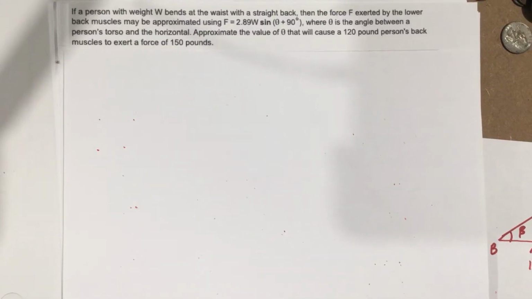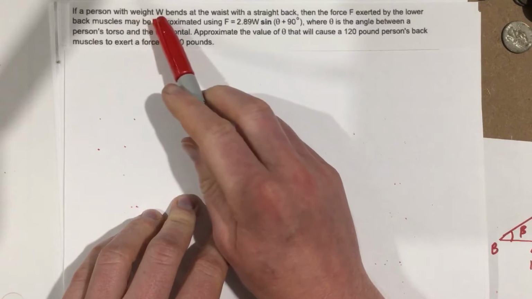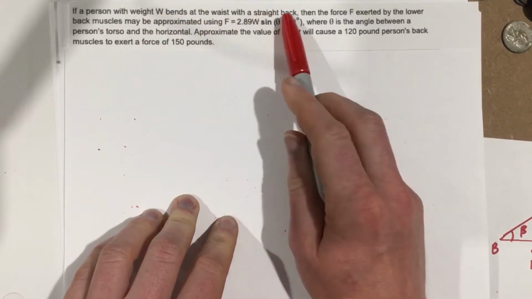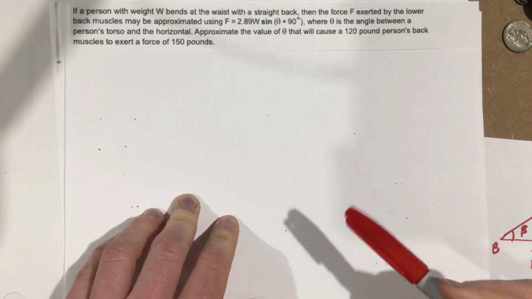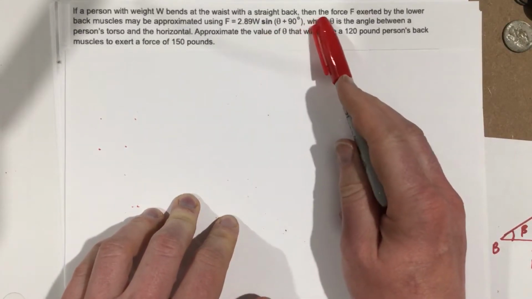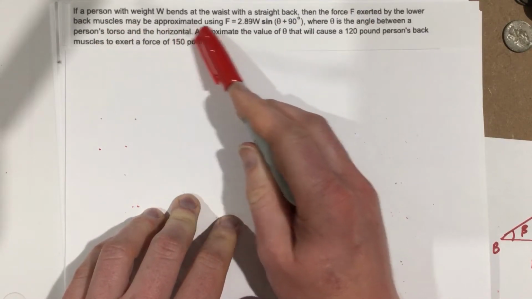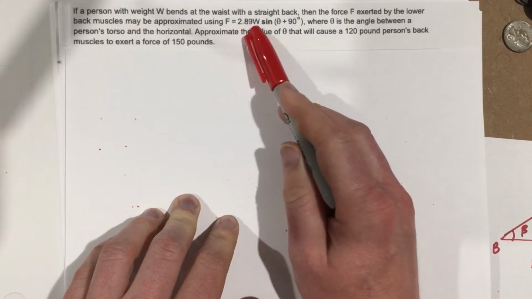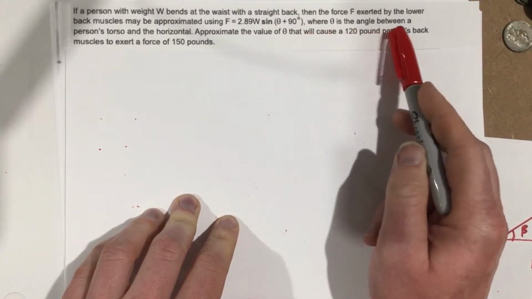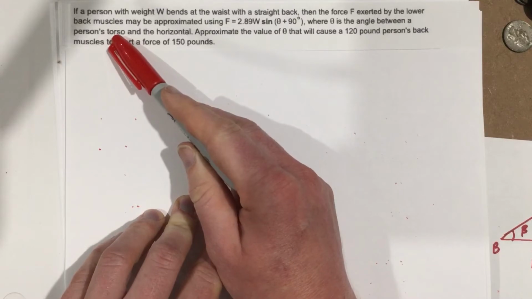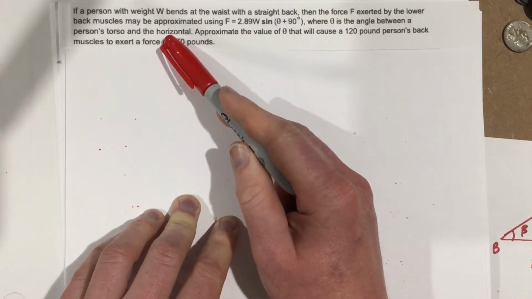This is problem number 6 from section 7.4. It says if a person with weight W bends at the waist with a straight back, so they're just bending over with a straight back, think about doing a hamstring stretch, then the force F exerted by the lower back muscles may be approximated using F equals 2.89 W sine theta plus 90 degrees, where theta is the angle between a person's torso, so the angle between your stomach, and the horizontal.